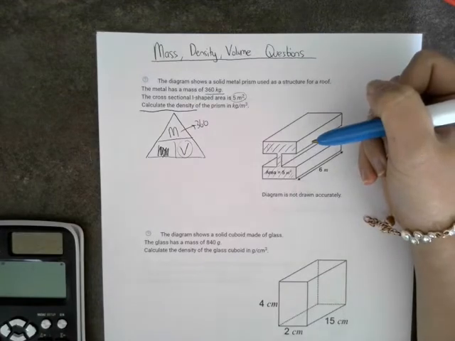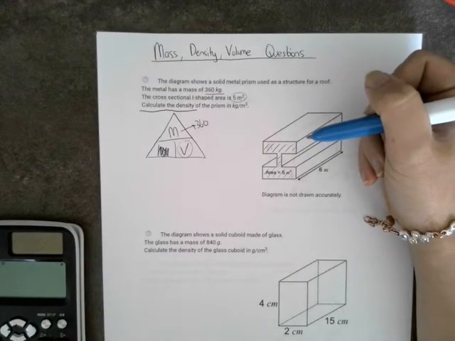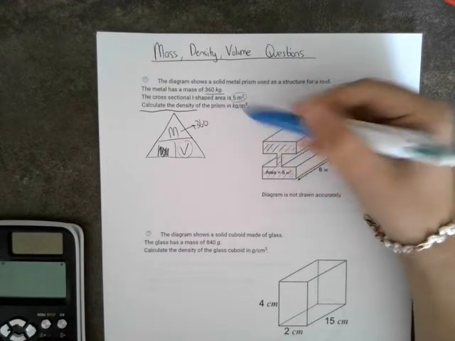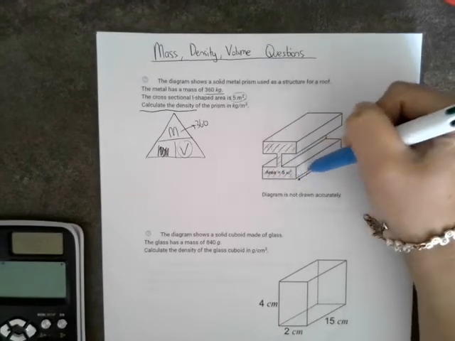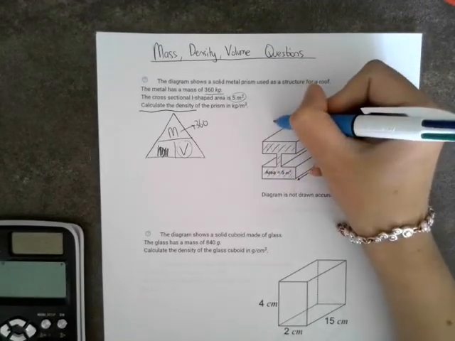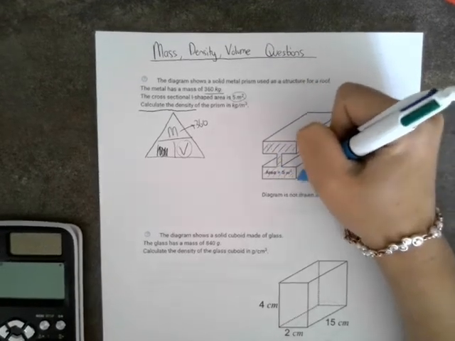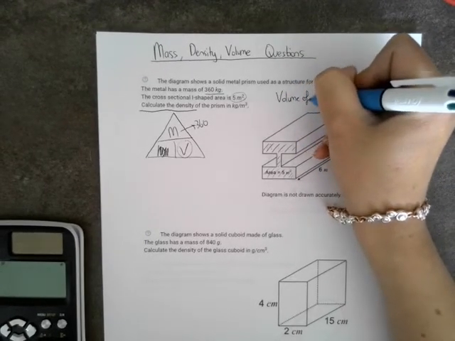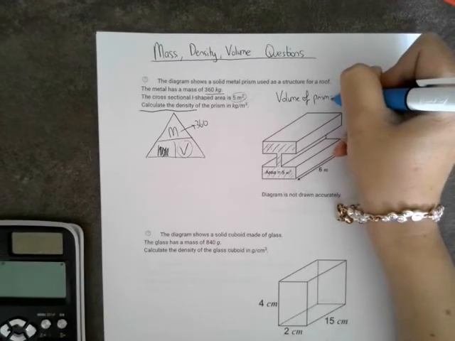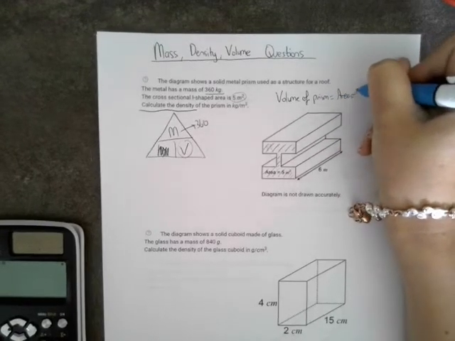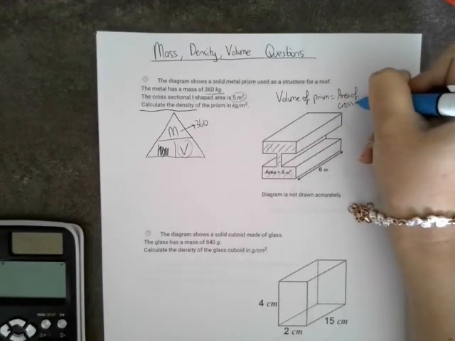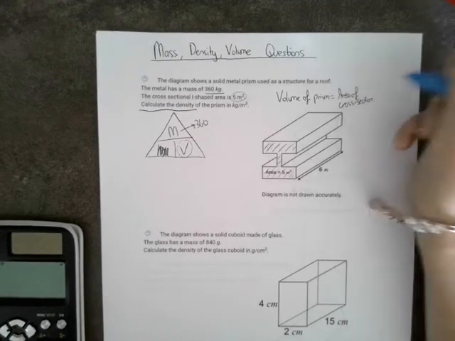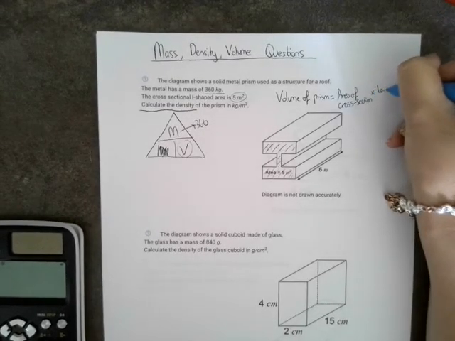So this is also a chance to revise volume of shapes. If you have a prism, which just means it's the same shape going all the way through, the volume of the prism is the area of the front times by how far it goes back. So if I just write that down, volume of prism is area of front, or cross section if you want to be mathematically correct, times by the length.